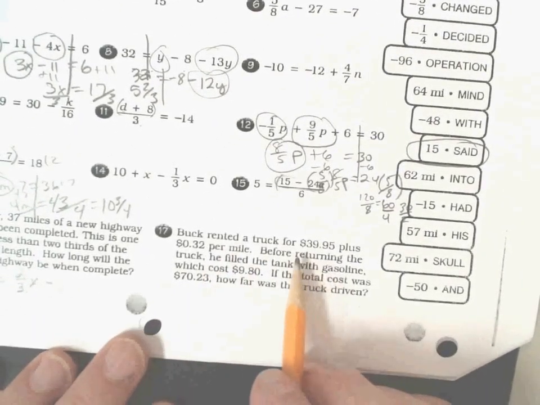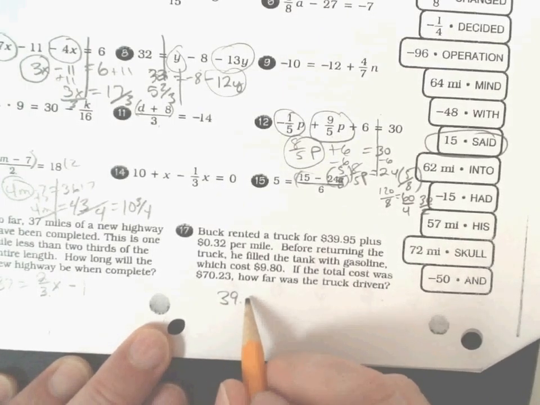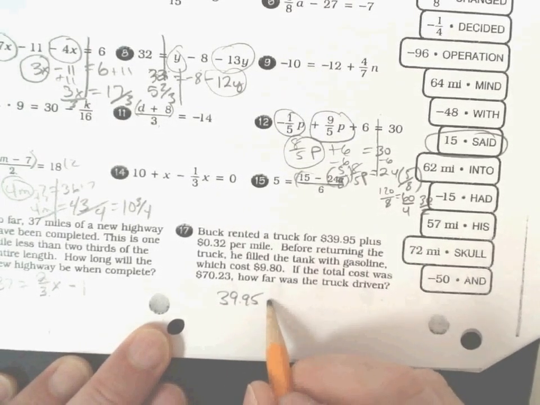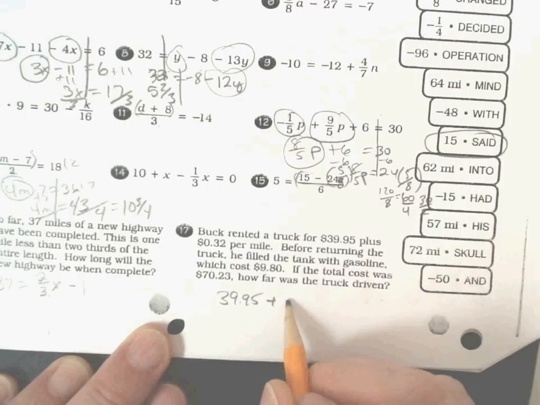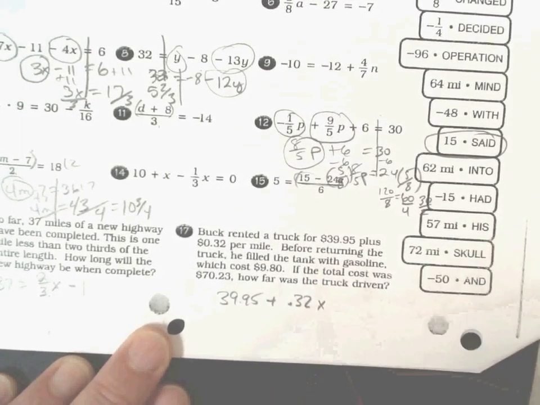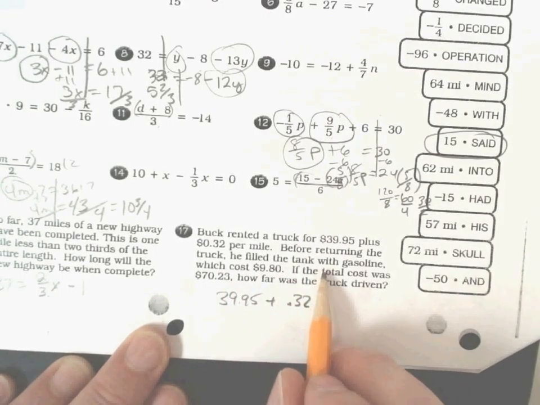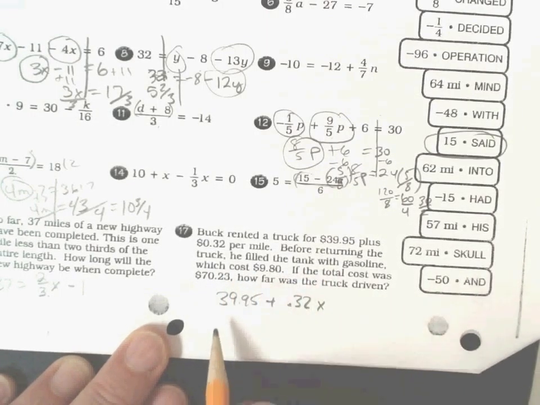Buck rented a truck for $39.95 plus 32 cents per mile. I'm just going to write that right down here without even thinking about it. Plus 0.32 per mile. Before returning the truck, he filled the tank with gasoline, which cost $9.80.